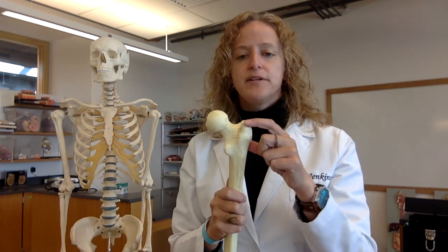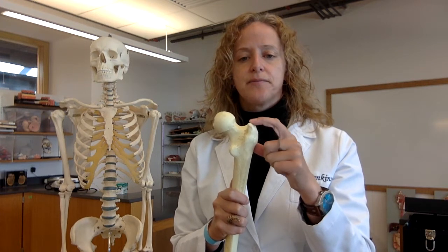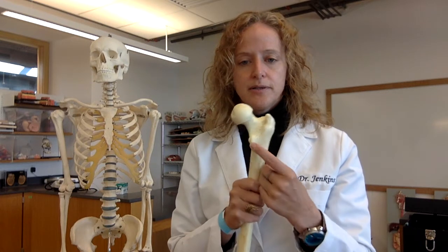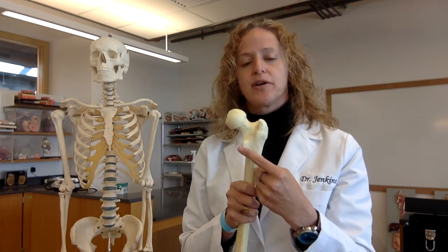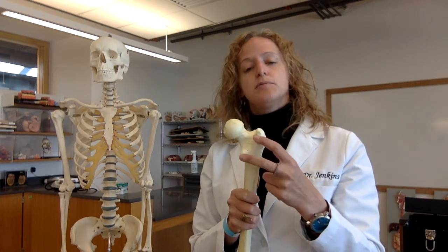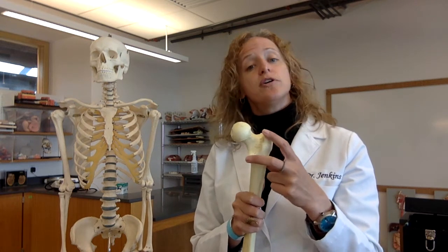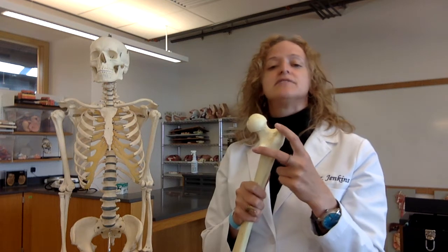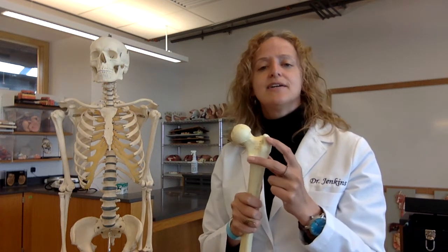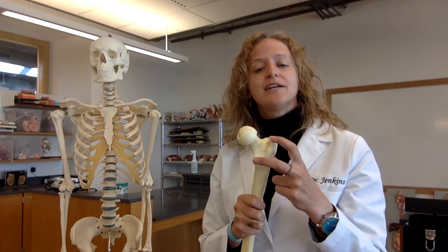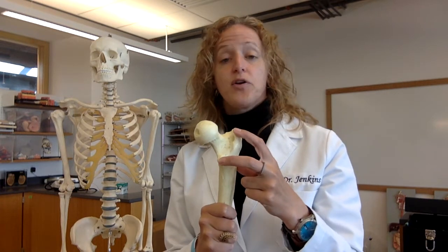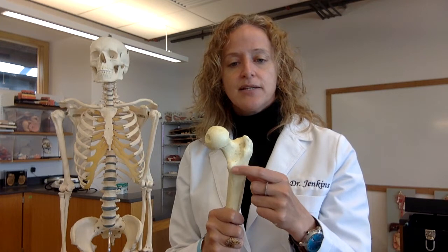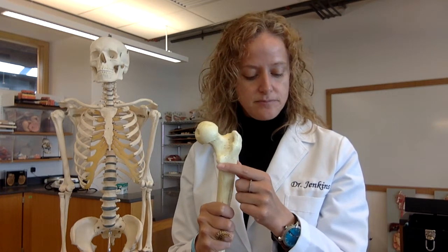This upper bump is called the greater trochanter, and the smaller bump is called the lesser trochanter. This is going to be familiar from the humerus, where we had the greater and lesser tubercle. Remember I said humerus? I remembered it because humerus has a U in it, and tubercle has a U in it. But when we get to the femur, they're called trochanters. Greater bump, greater trochanter, lesser trochanter.